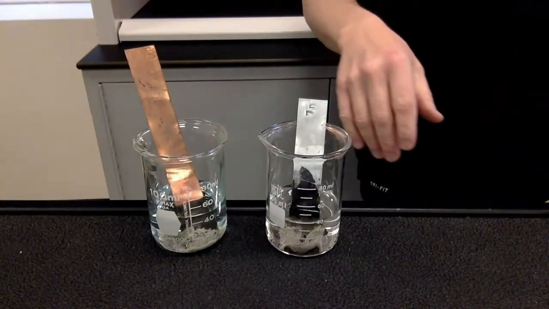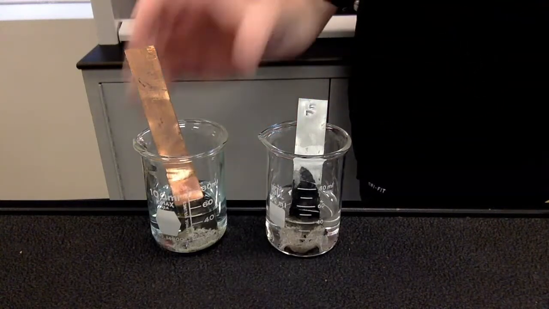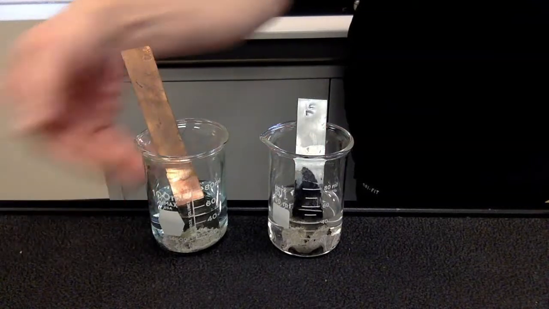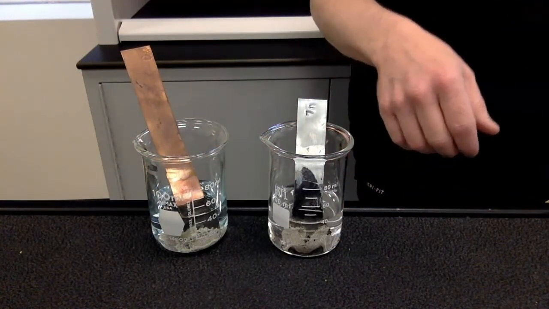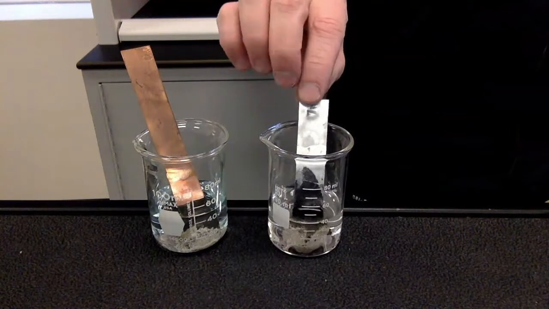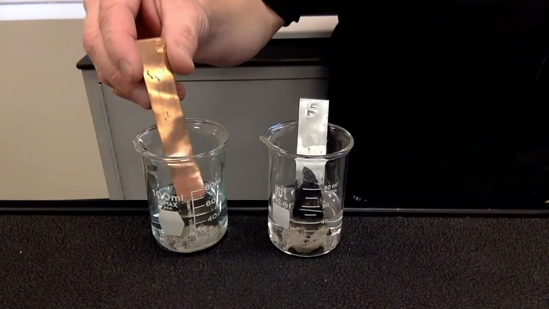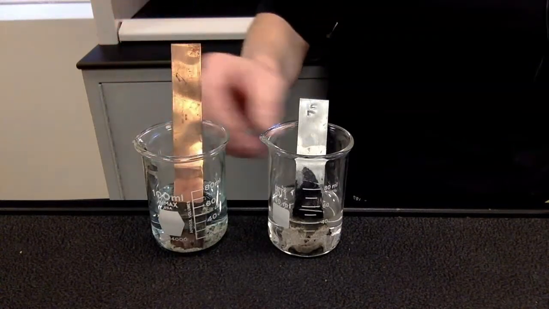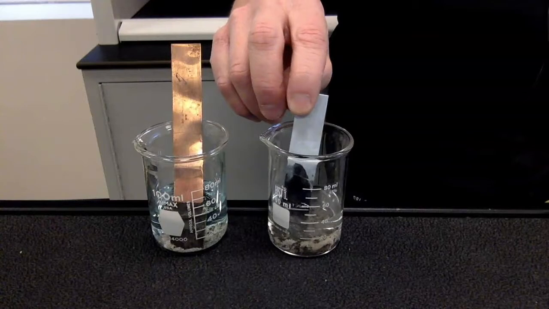For our first factor today, we need to talk about the nature of the reactants. Now, I have two beakers here, as you can see. In both of them, the liquid is silver nitrate. It's a silver nitrate solution, and you can see over here we have a zinc strip, and over here we have a copper strip. Now, whereas both of these are reacting with the silver nitrate, you can see that the zinc has reacted a whole lot more in the same amount of time.